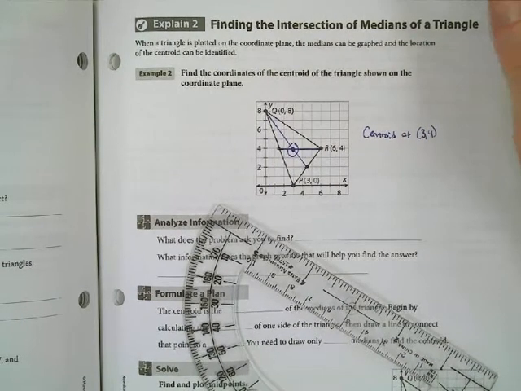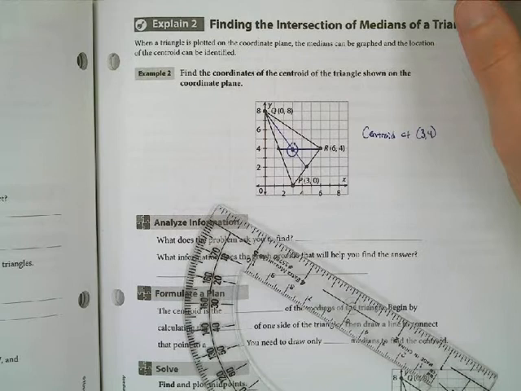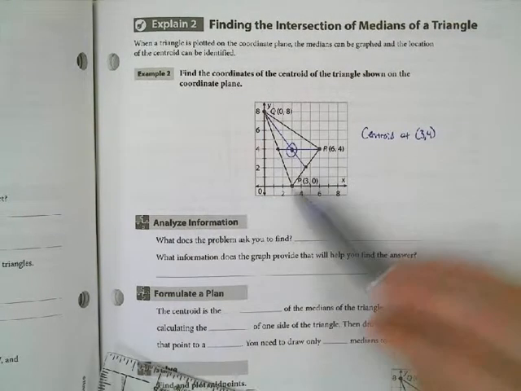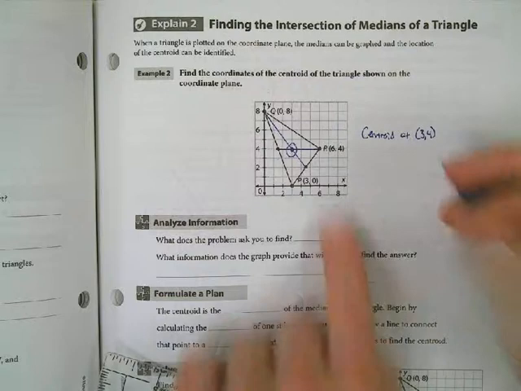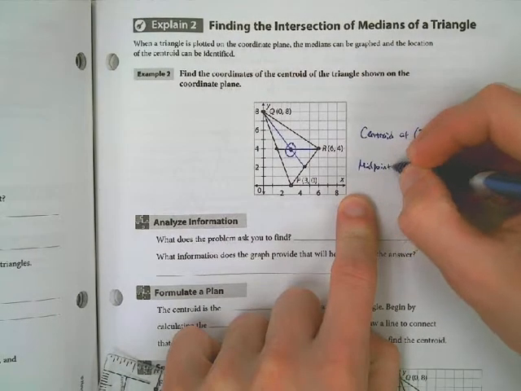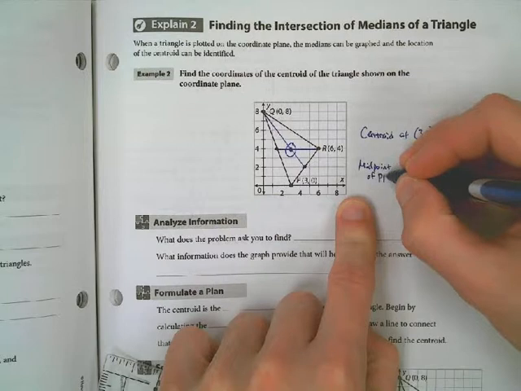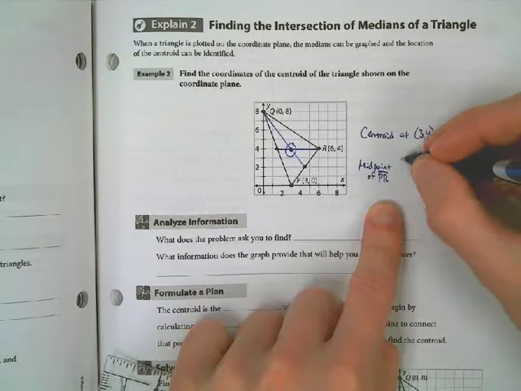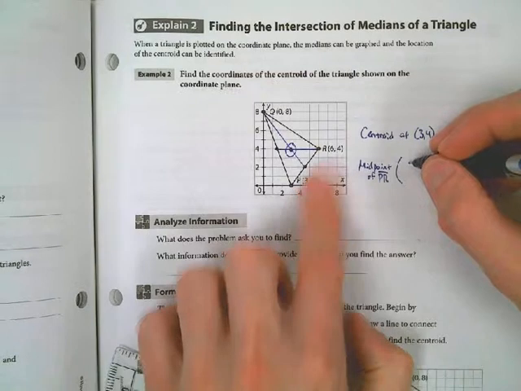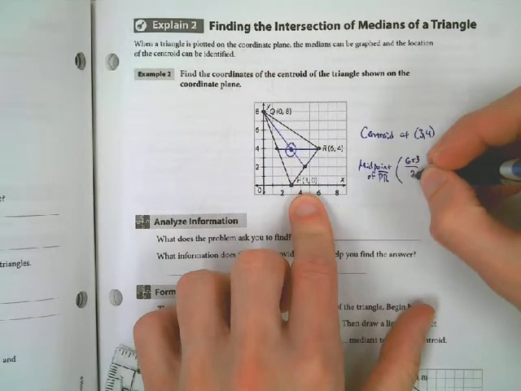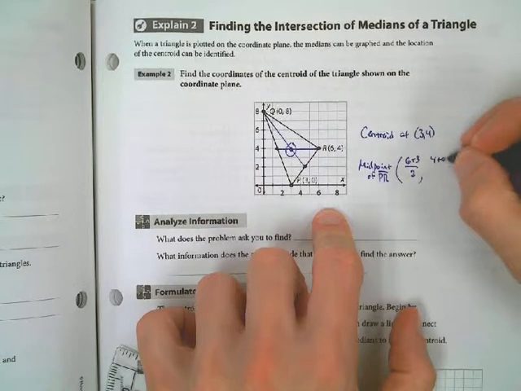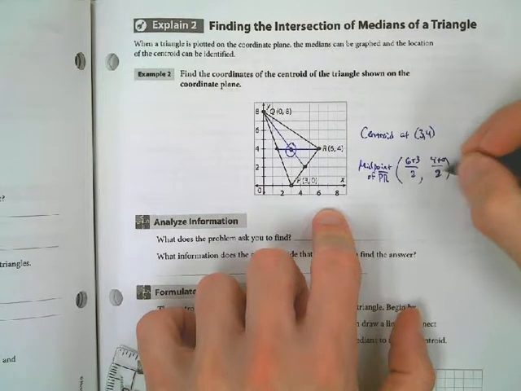Okay. Don't forget, we also have the midpoint formula on the coordinate plane. So we could find, for example, the midpoint of PR by using the midpoint formula. Let me just show you that real quick. The midpoint formula is the x-coordinates added up, so it'd be 6 plus 3 over 2, and then the y-coordinates added up and divided by 2. So 6 plus 3 is 9, divided by 2 gives us 4.5.